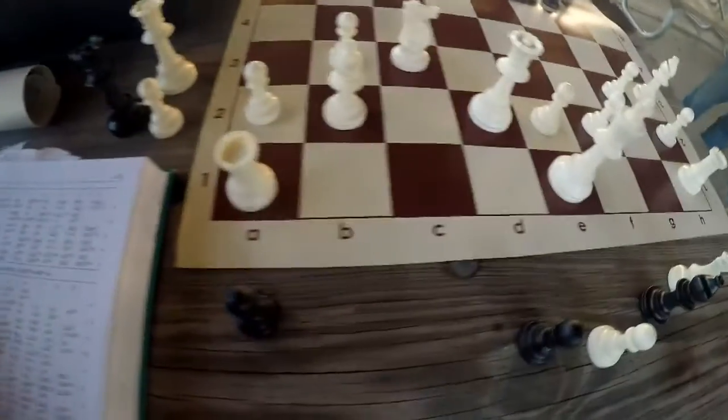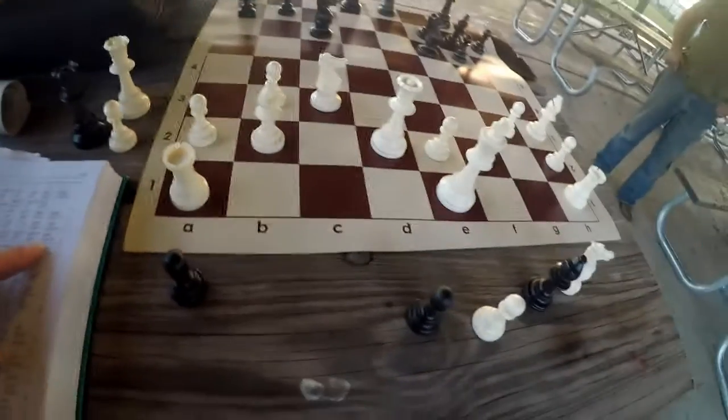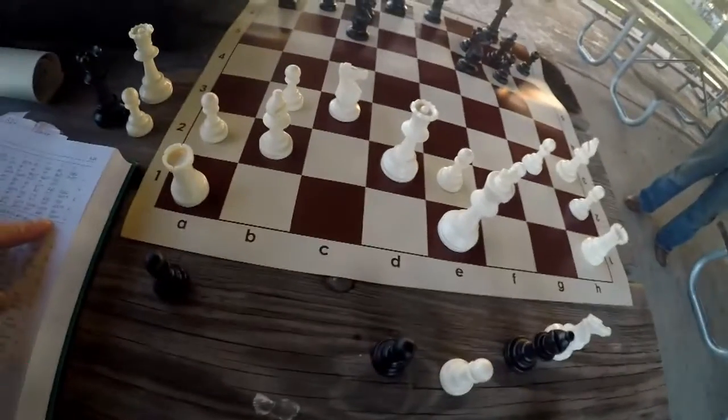Some people play it, some people don't. I don't remember that one. When I saw you doing that, I thought, what are you doing? Yeah, some people play it. Some people don't play with the castling, but here's where it gets different.